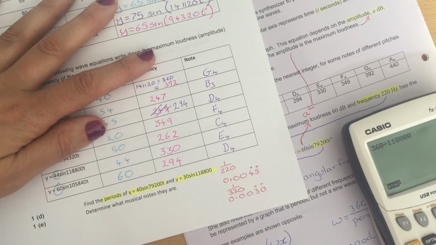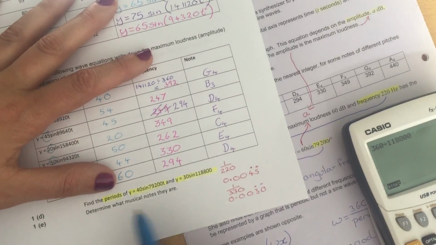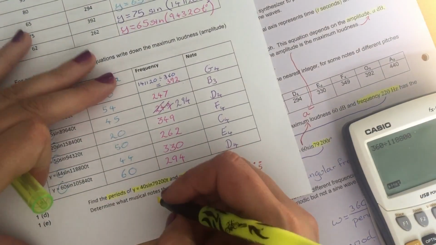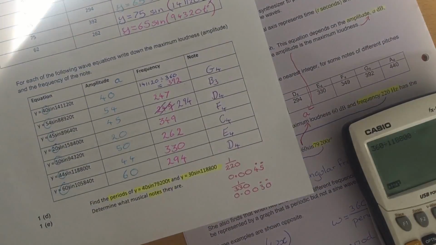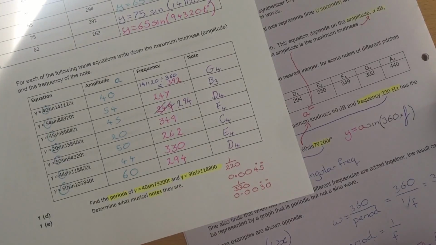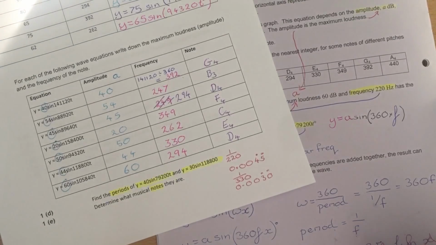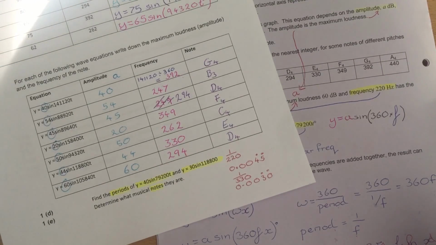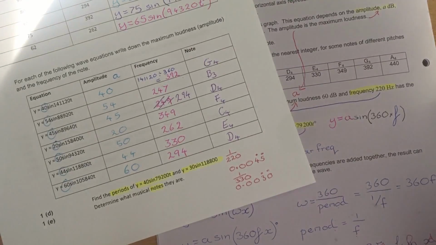Okay, determine what musical notes they are. So determine what musical note they are. We're going to need to work out the frequency. The period that we've just done isn't going to help. So we want to know what note they are. So the period is equal to 1 over the frequency. Or at least 1 over f, where f is the musical frequency.